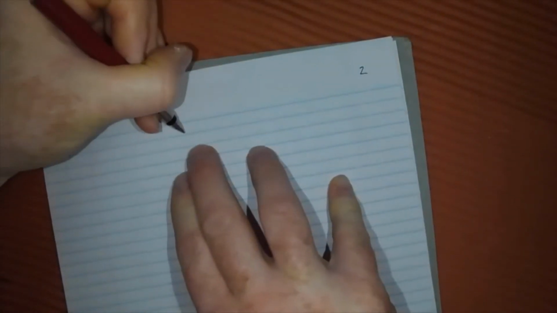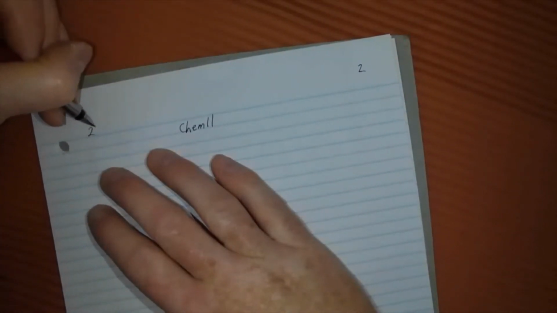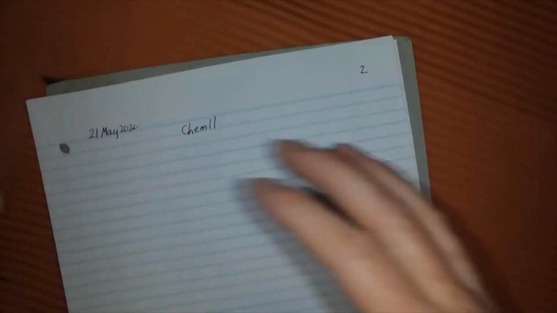I've got too many books in my way now. Making a mess for myself. I'm just going to keep babbling. I could have paused it and stopped it, but who doesn't want a Gaffney monologue? This is CHEM11. This is still the 21st of May. I haven't pulled a fast one and changed it on you.